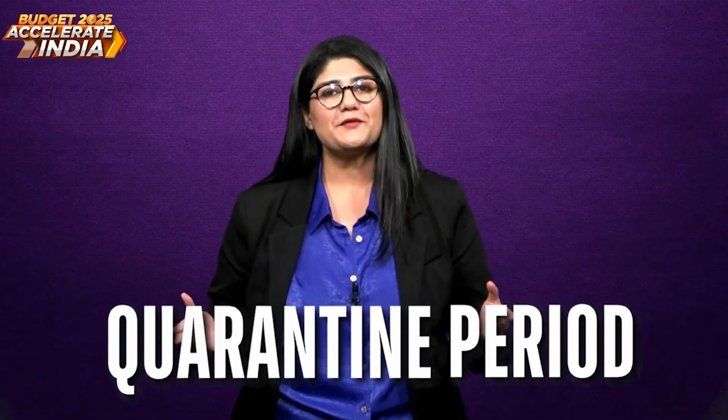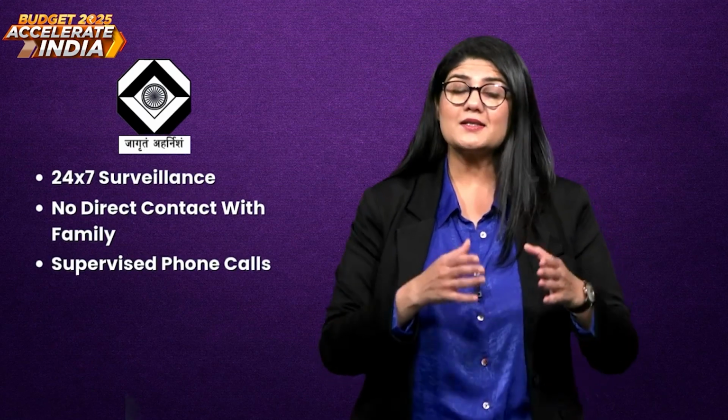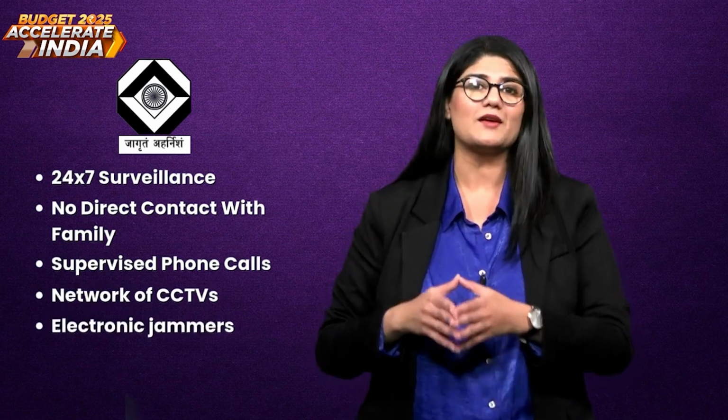budget. Also referred to as the quarantine period, it entails 24/7 surveillance by the Intelligence Bureau, no contact with the family, supervised phone calls, a strong network of CCTVs, electronic jammers to prevent information leaks, foolproof cybersecurity, among other things, are strictly imposed. Can you imagine the level of security here?